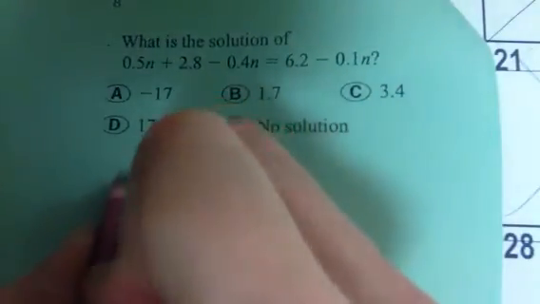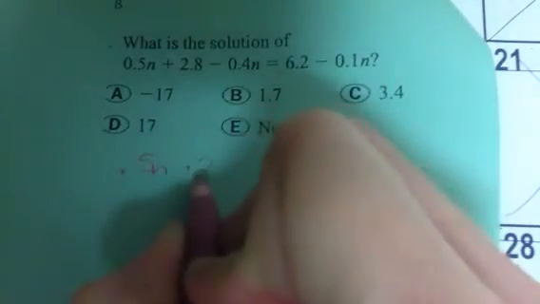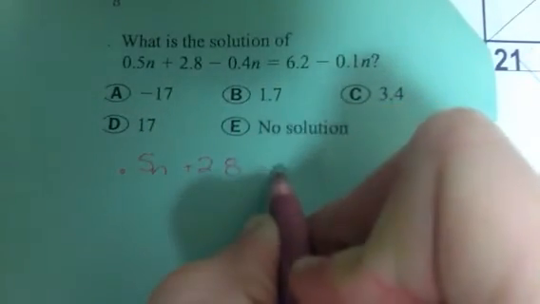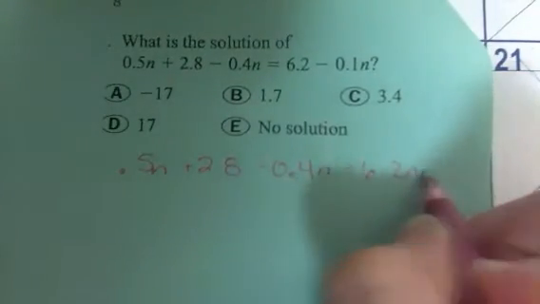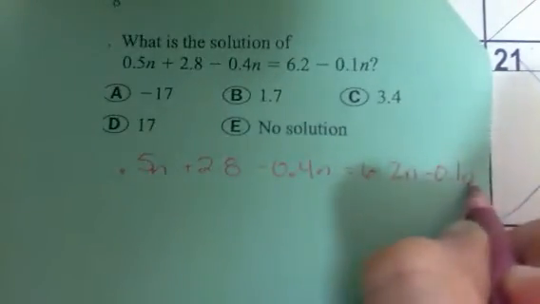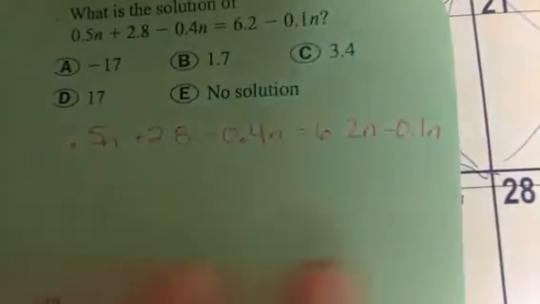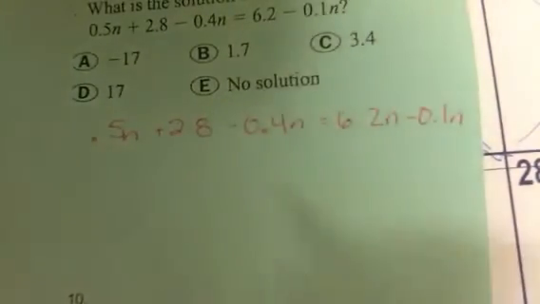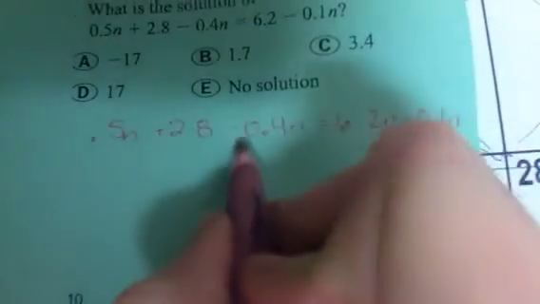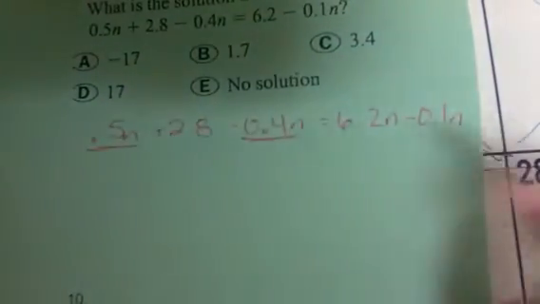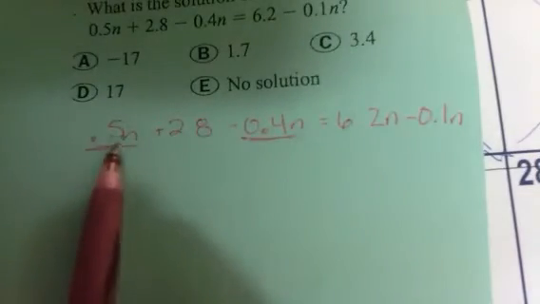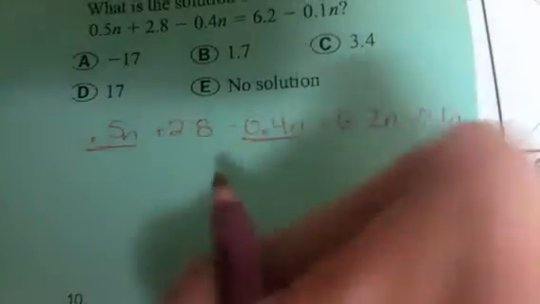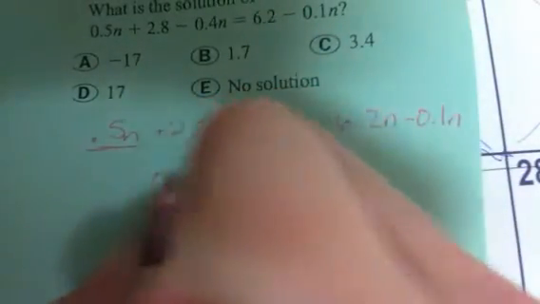So if I have 0.5n plus 2.8 minus 0.4n equals 6.2n minus 0.1n. Okay, there's a few different things that I want to have happen here. I definitely want to simplify anything I can on each side. So if I look over here, I have two sets of n's. And so I'm going to combine those since they're on the same side. I have 0.5 minus 0.4. If I have 0.5 minus 0.4, I get 0.1n.